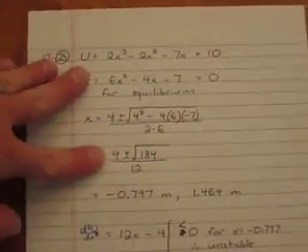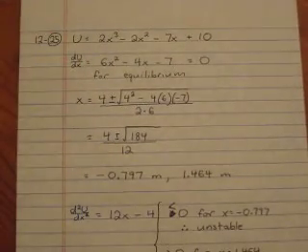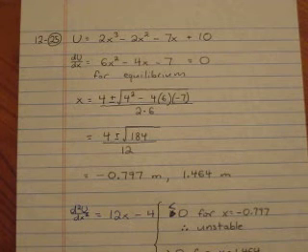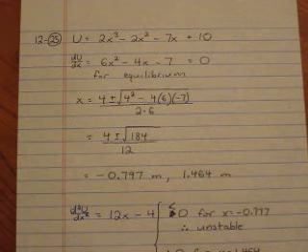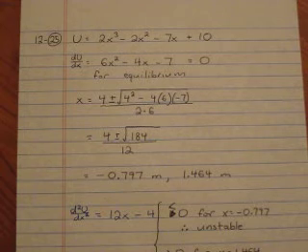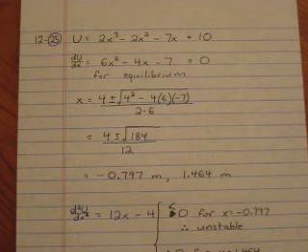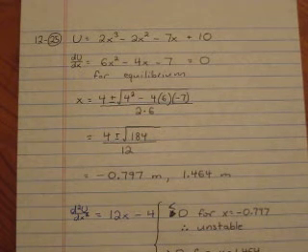Number 25 is the same concept as number 24, but a bit more advanced. We have this potential energy curve that's given to us. It's a third order equation. To find the points of equilibrium, and since it's a third order equation, we should expect 2 points of equilibrium, either maxima or minima.